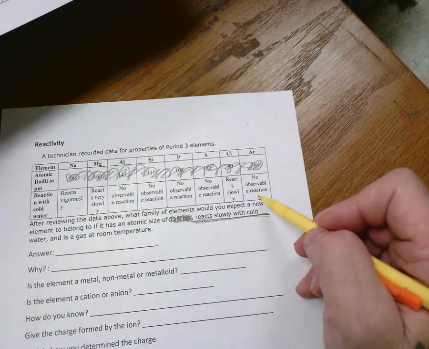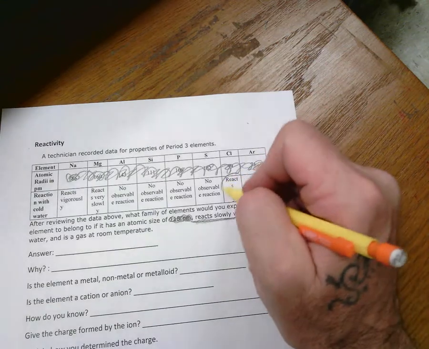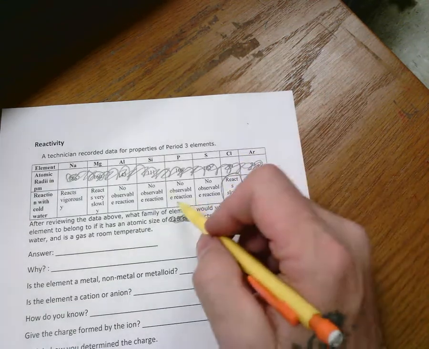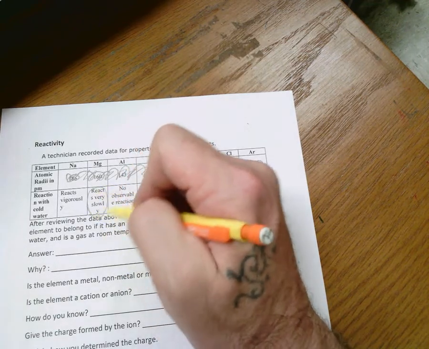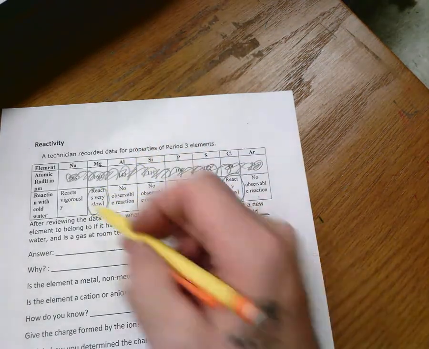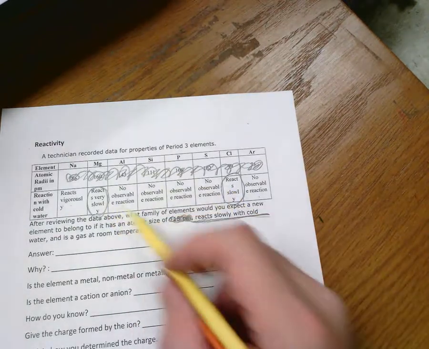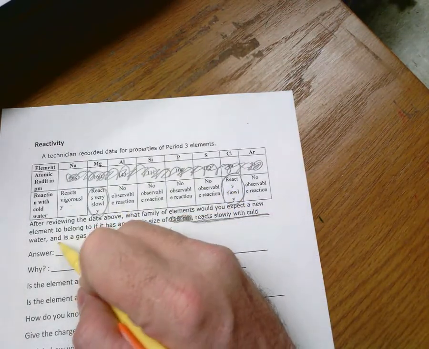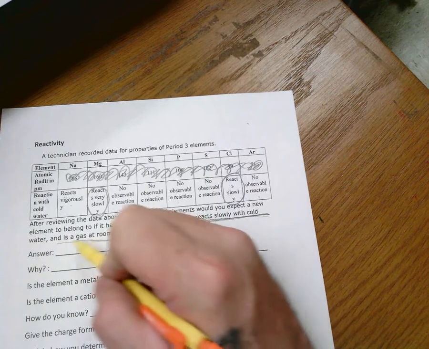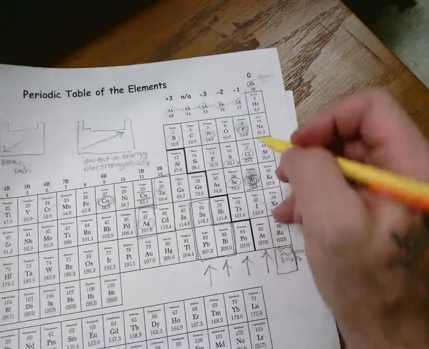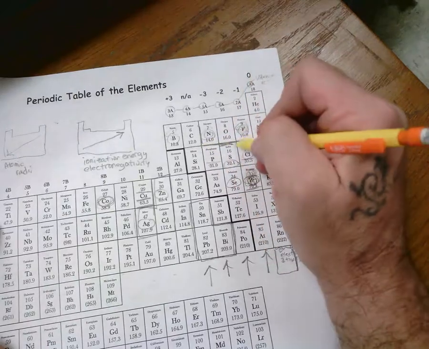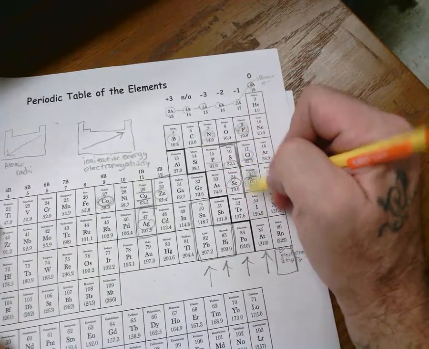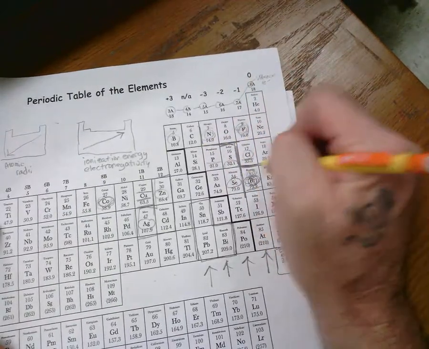Okay, no observable, reacts slowly. So we have a candidate there. No observable, no observable, no observable, no observable, reacts very slowly. We have a possible candidate there and reacts vigorously. So these are our 2 candidates, but we have a little more piece of information here. Gas at room temperature. Gases at room temperature are nitrogen and oxygen and fluorine and chlorine and bromine, right? No, sorry. We're going to stop at chlorine, right?